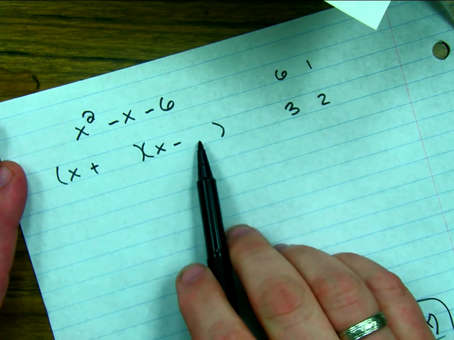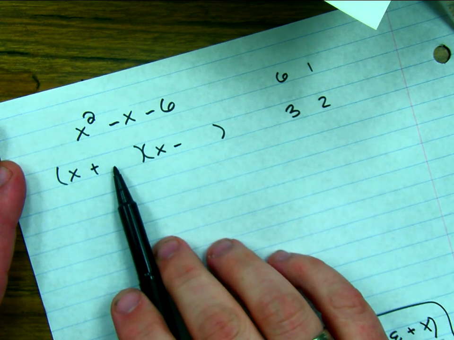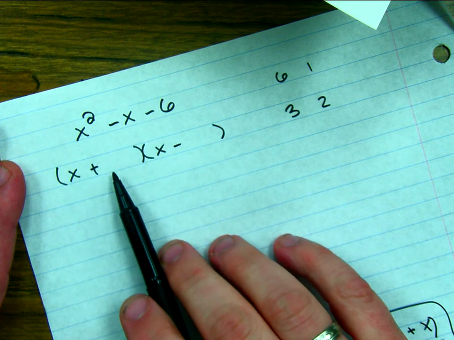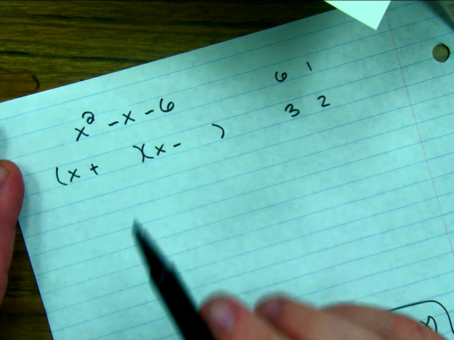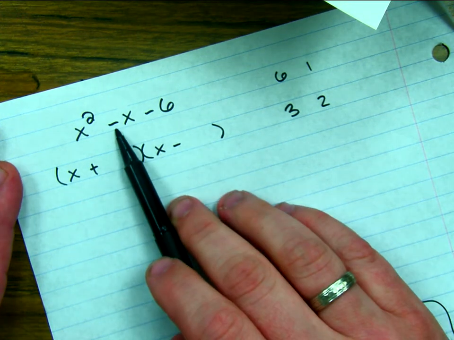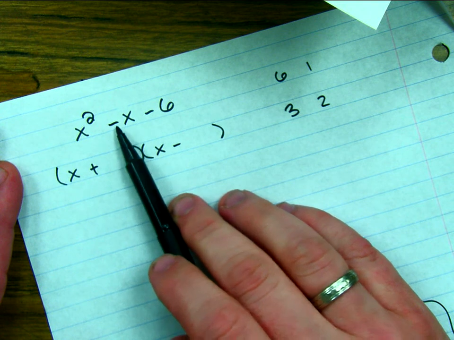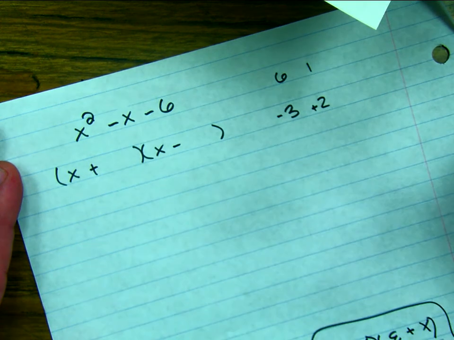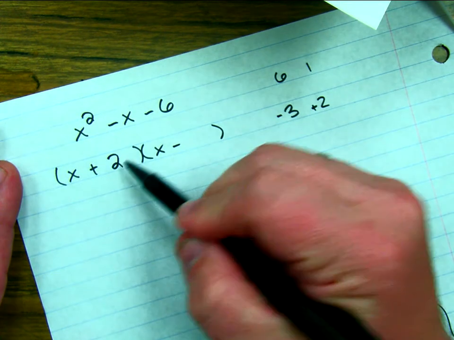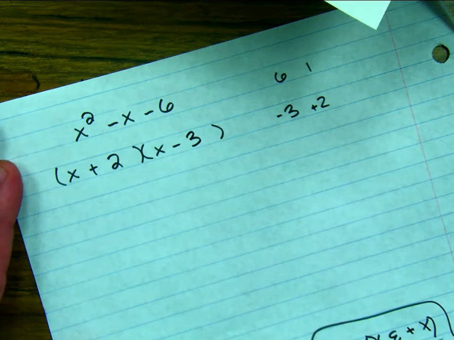Well, 6, there's not a lot of ways to multiply and get 6. 6 and 1, 3 and 2. The difference between 6 and 1 is 5. That definitely cannot be our answer. The difference between 3 and 2 is 1. So that must be our values, 3 and 2. But which one goes where? If I put the positive 3 here and the negative 2 here, they make positive 1. And that's not what they need to add up to. They need to add up to a negative. In other words, the bigger value must be negative, the smaller value must be positive. The 2 goes here, the 3 goes here. X plus 2 times x minus 3 is the factored version of x squared minus x minus 6. That's all there is to it.